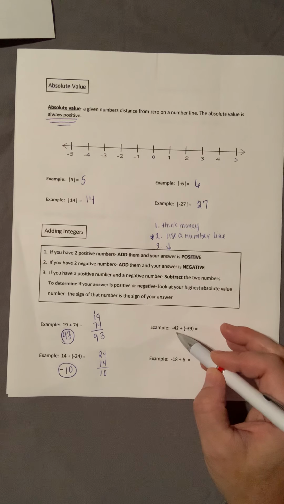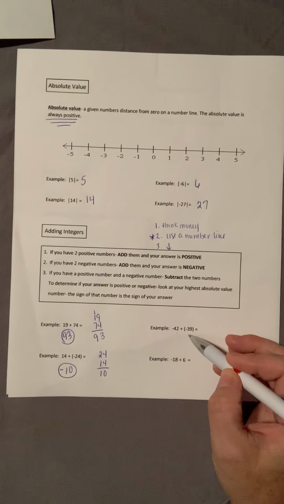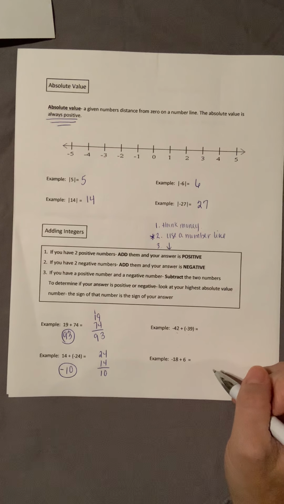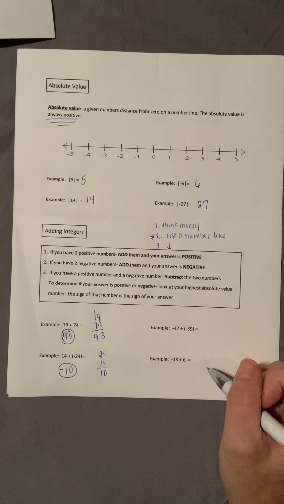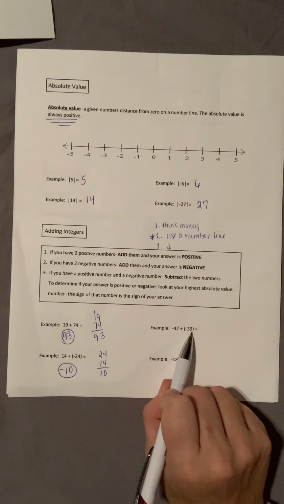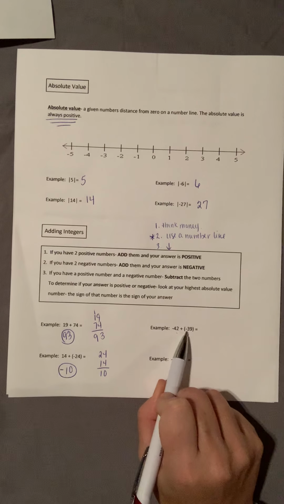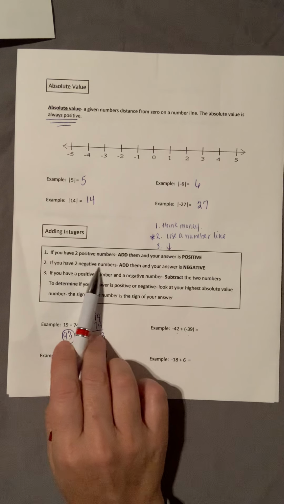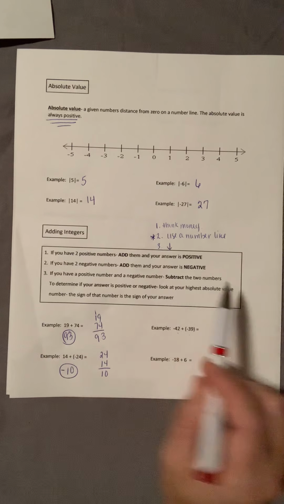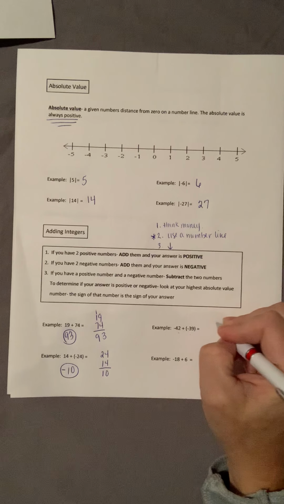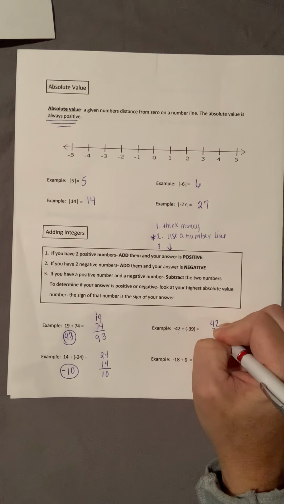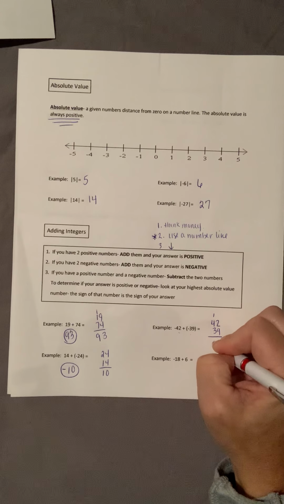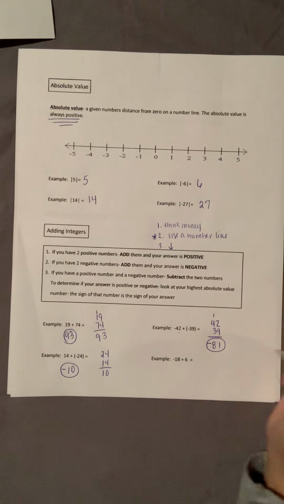If I am in the negative 42 and I owe somebody else 39, that's going to put me in the negative quite a bit. But you can also look at your 2 numbers. I have a negative and a negative. If you have 2 negatives, add, and your answer is negative.